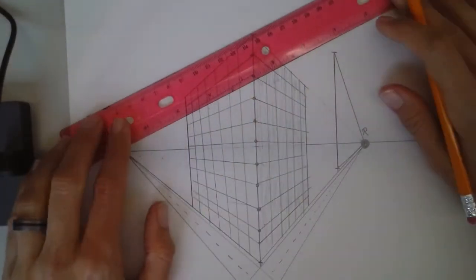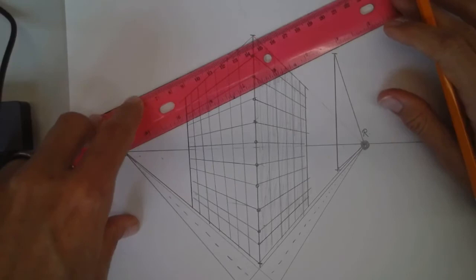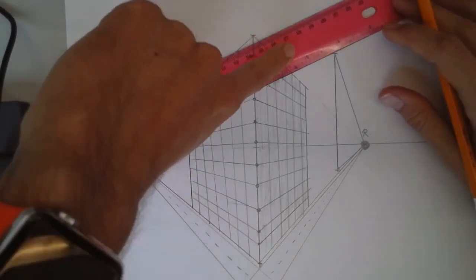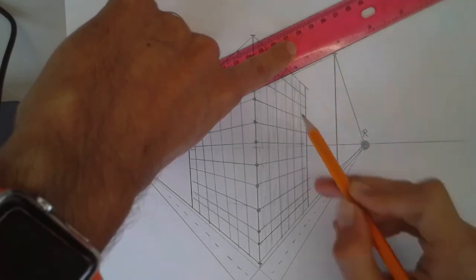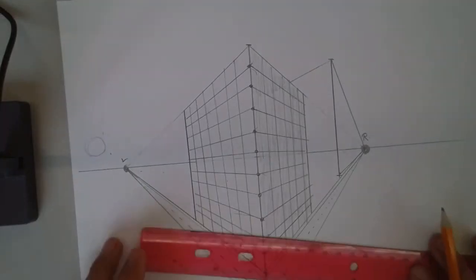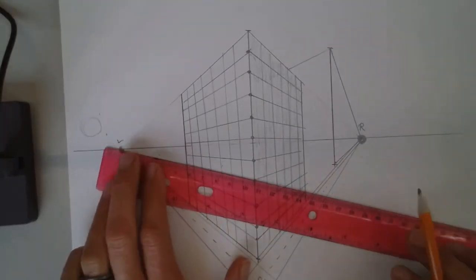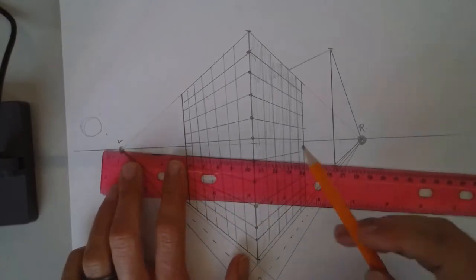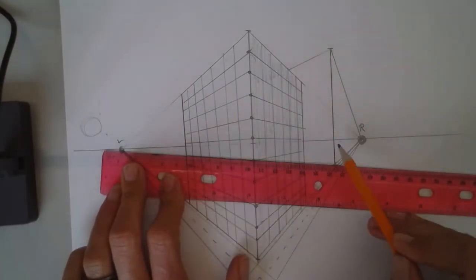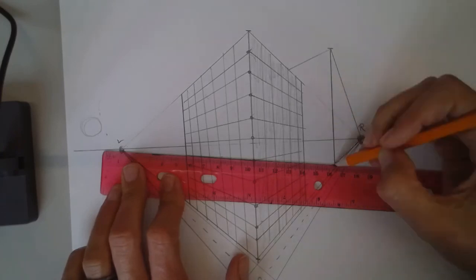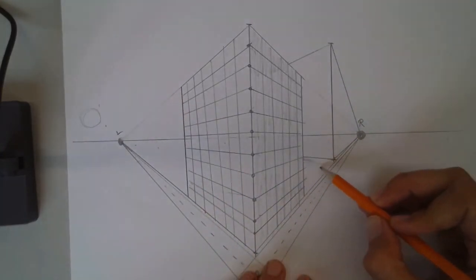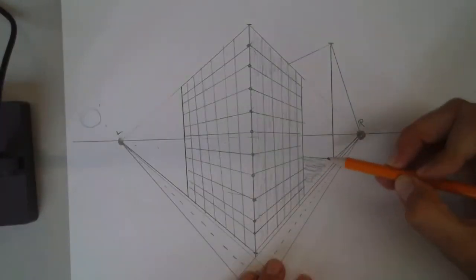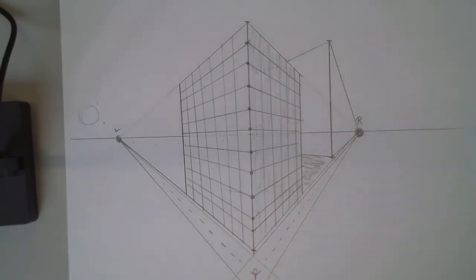I line up all the way over with my left vanishing point to the top. I start to make my line, but as soon as I hit this building here, I stop. I do the same thing underneath. I line up to the bottom, all the way over, vanishing point to the bottom of this line, add a line. If you do it correctly, you'll see you'll end up with a little alleyway or a nice little space in between those two buildings.